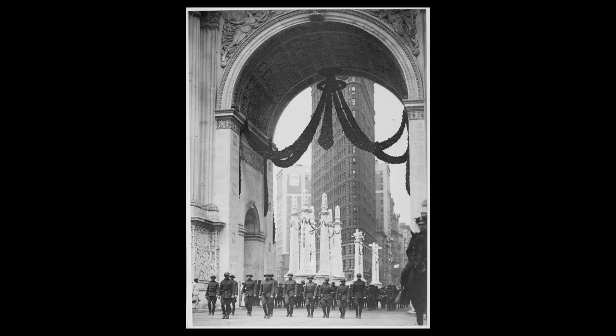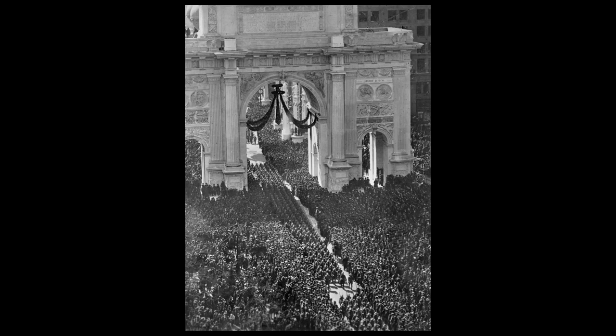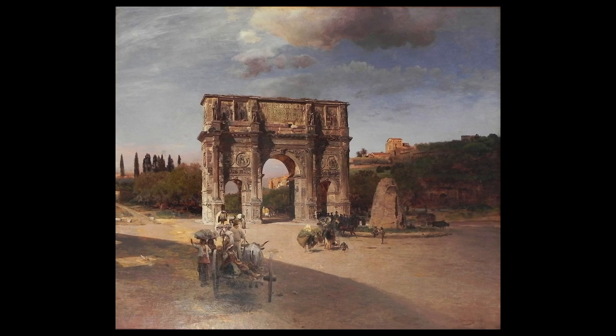Here's a photograph to give you a scale across Fifth Avenue, with those obelisks representing all the different parts of the American war machine as it contributed to the victory in northern France. Here is an aerial showing something of the scale of this celebration. And here is the model, the Arch of Constantine.